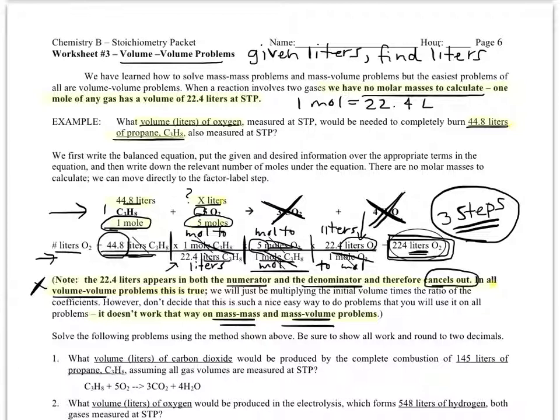We will continue working on these problems the next time we meet in class, and then we will move right on to worksheet 4, which is a review.